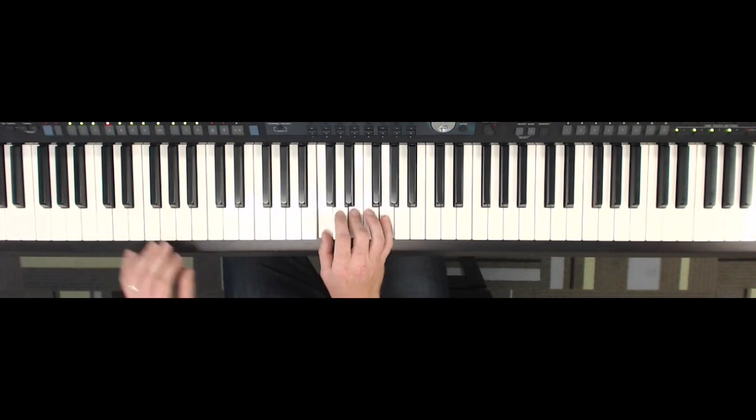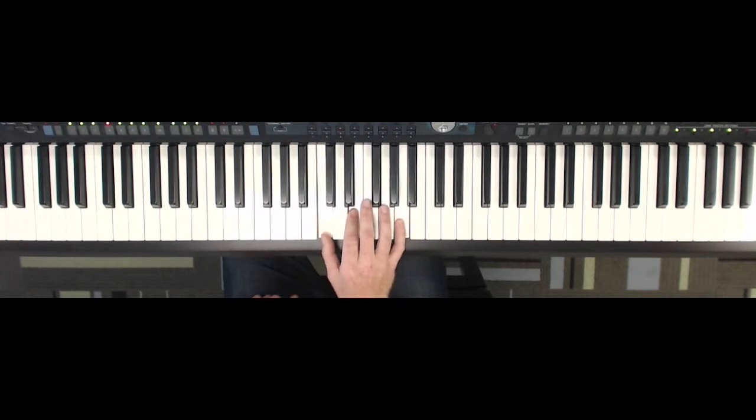So this goes 1 and 2 and 3 and 4 and 1 and 2 and 3 and 4 and 1 and 2 and 3 and 4. So you break up the chord: you play the entire chord first, and then you break it up between the bottom note and the top two notes, and then go back to the bottom. So chord, bottom, top two, bottom.